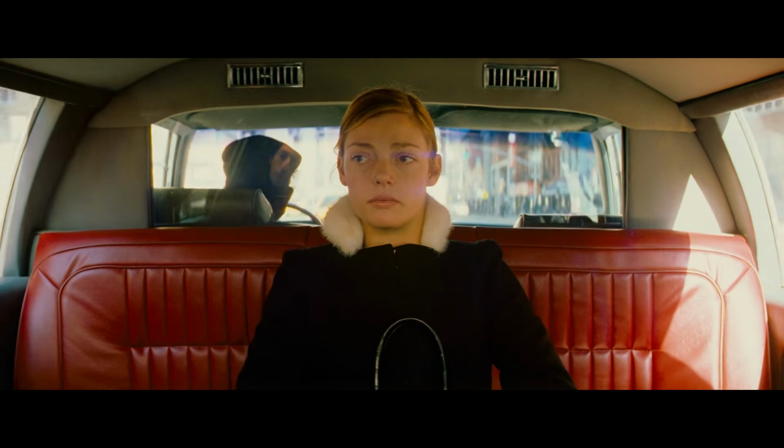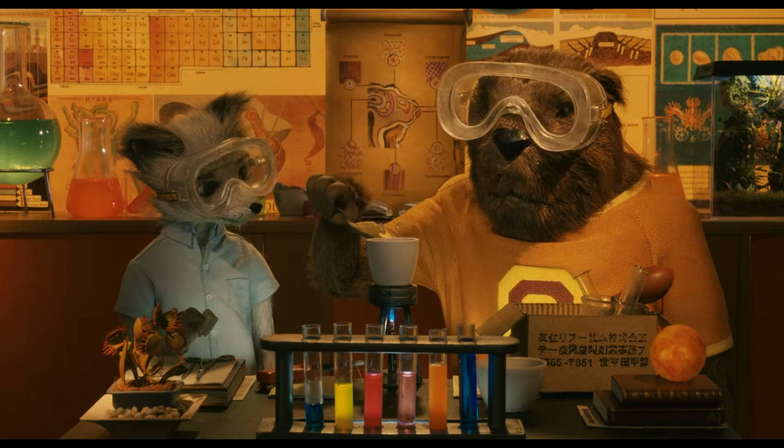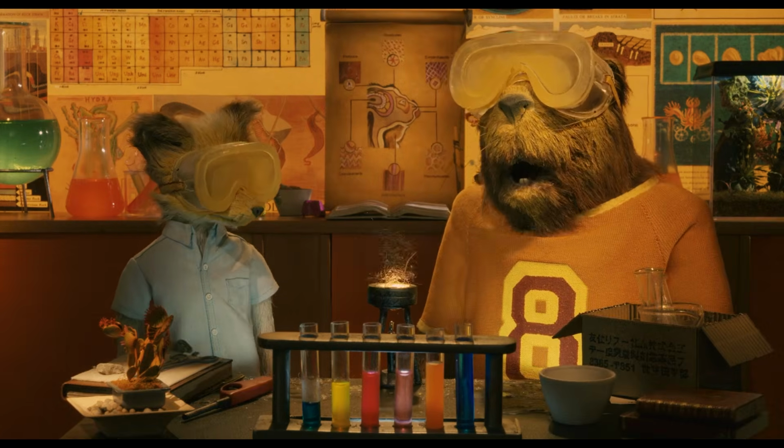That's why his dollhouse sensibility translates so seamlessly into stop-motion animation. The artifice isn't a limitation, it's the point.